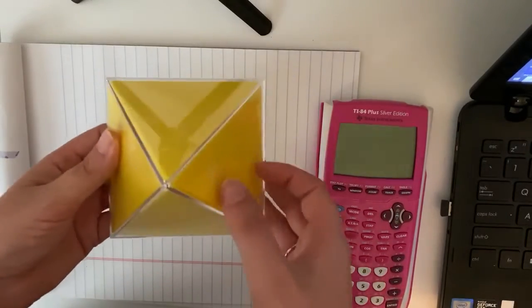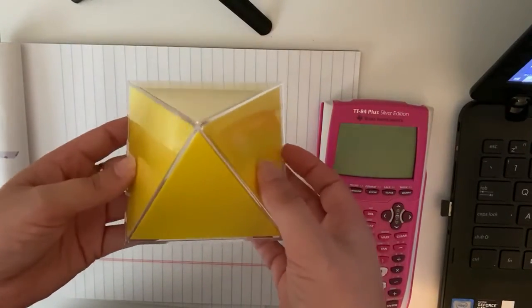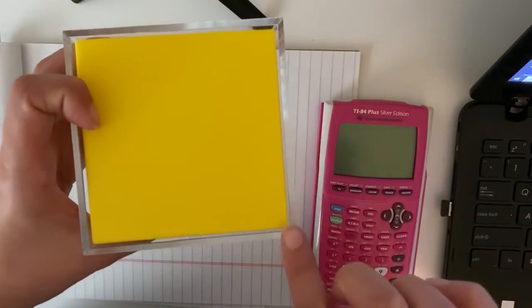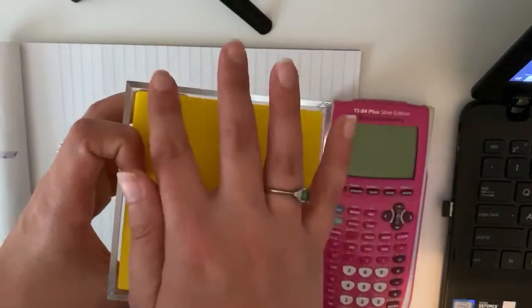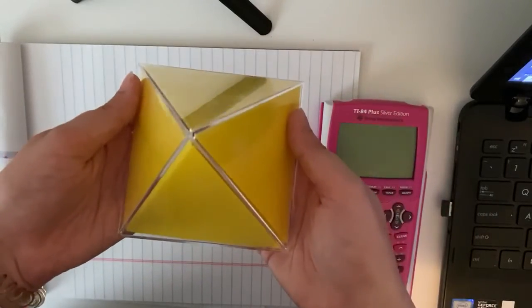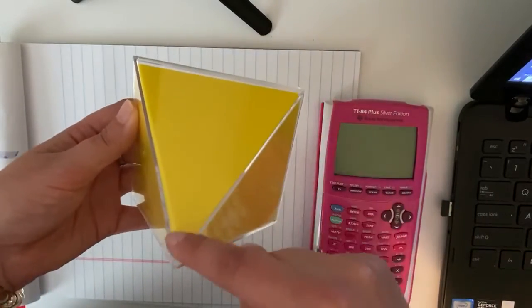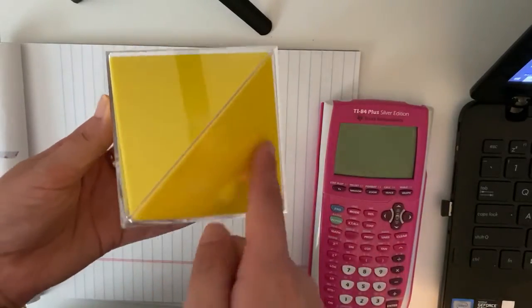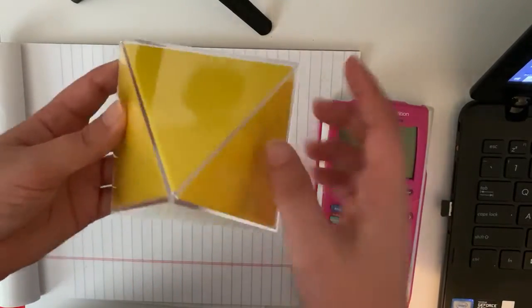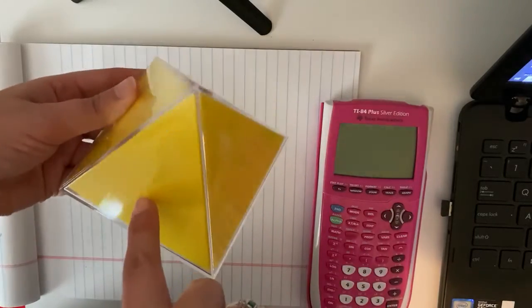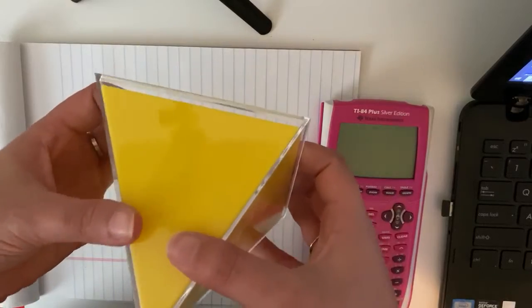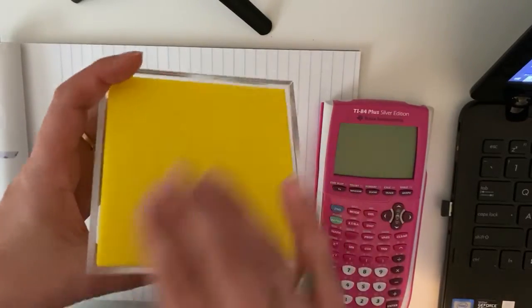Today we are going to look at a square pyramid. It gets its name because the base of it is a square. So it sits this way. And you can see that we also have some triangles, and that's the part that makes it the pyramid. And so we can see we have 1, 2, 3, 4 triangles, and then the base that is a square.